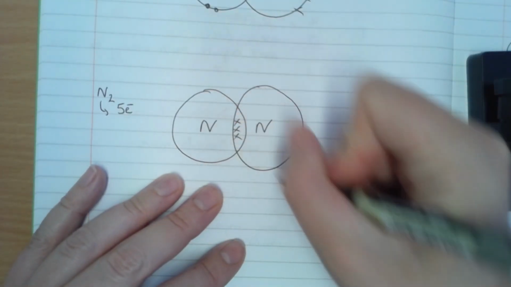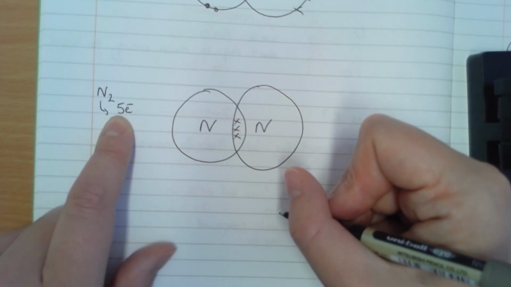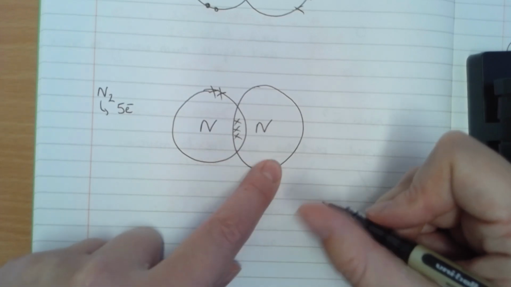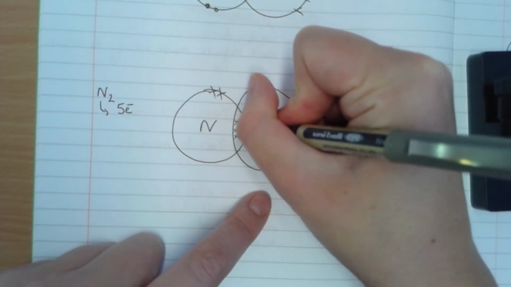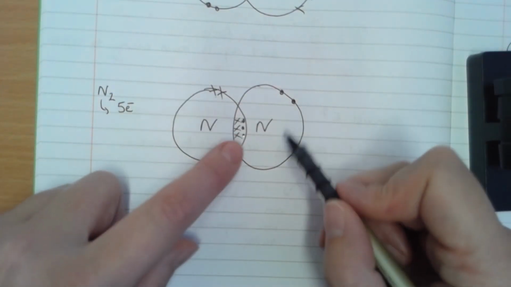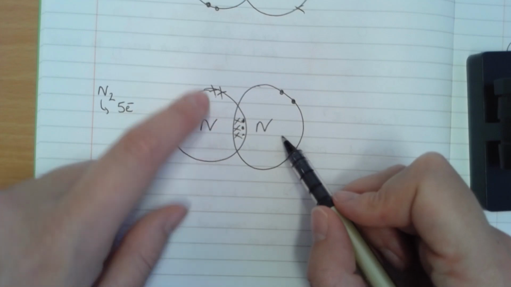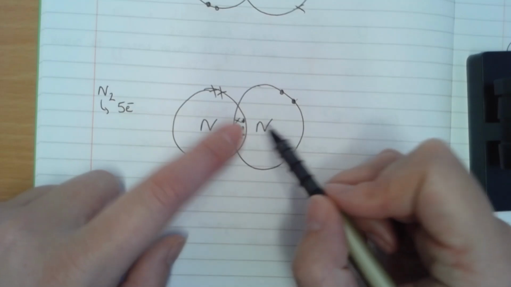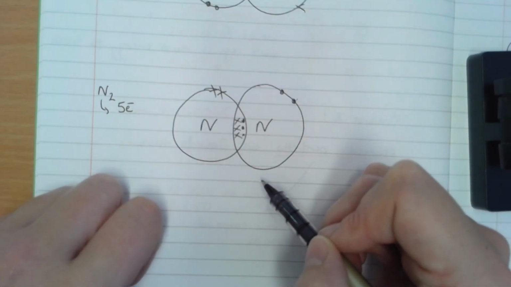1, 2, 3 in the sharing space. It's got 5, it's sharing 3. That means there are only 2 electrons left over. This other nitrogen does exactly the same thing. 1, 2, 3. Other 2 not shared. I've drawn 5 electrons for each nitrogen. I've got 2, 4, 6, 8, 2, 4, 6, 8 for each nitrogen, and all electrons are in pairs.